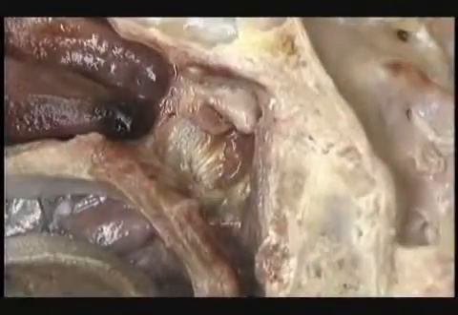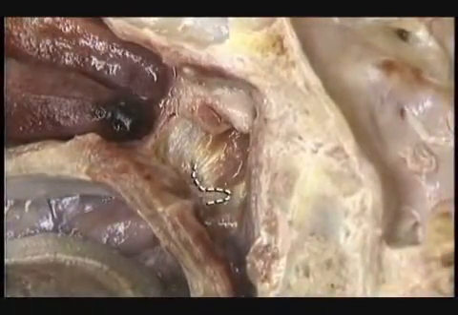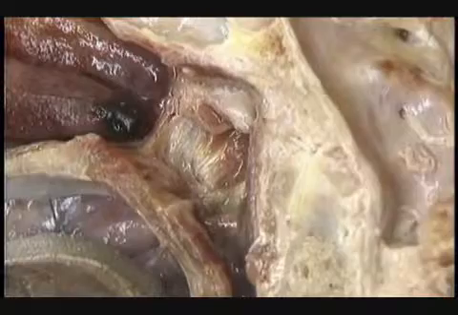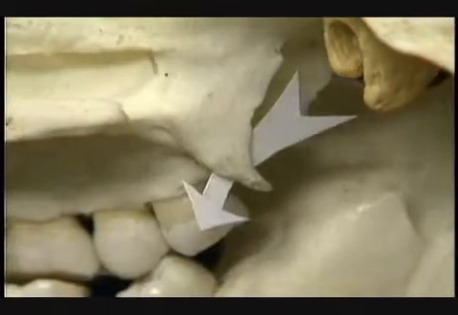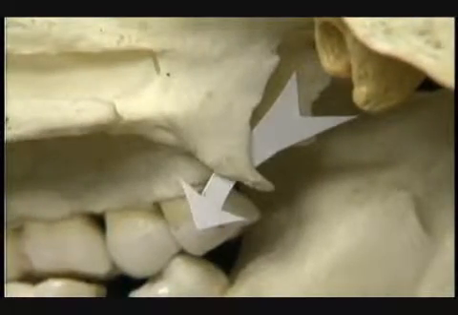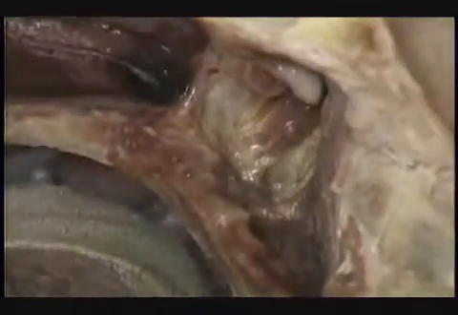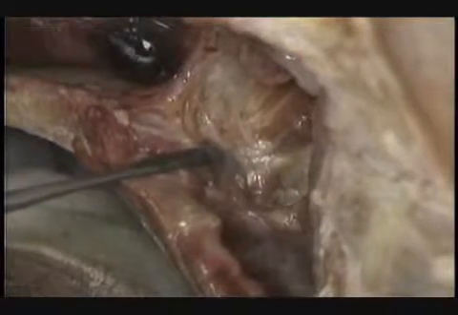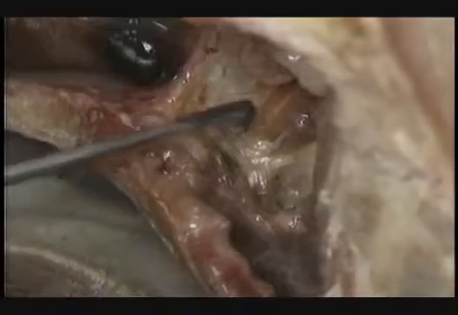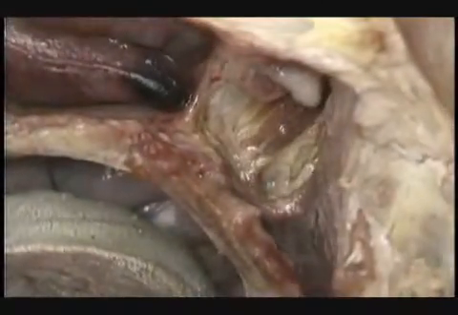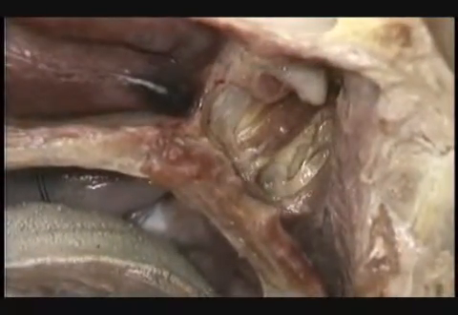downward and forward towards the pterygoid hamulus, which is here. The tendon of tensor palati makes a complete 90-degree turn round the pterygoid hamulus. Here's the tendon emerging. It passes medially to insert on the palatal aponeurosis.